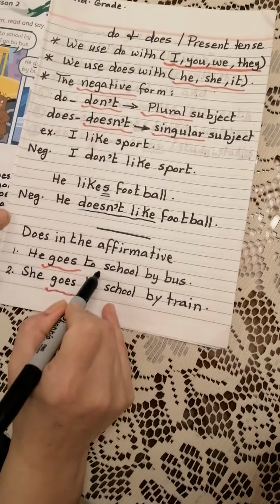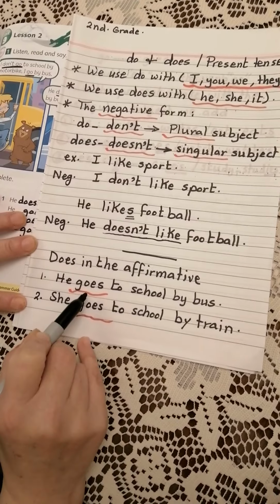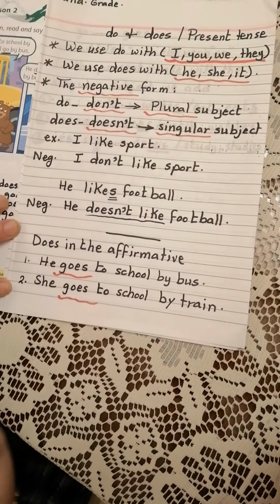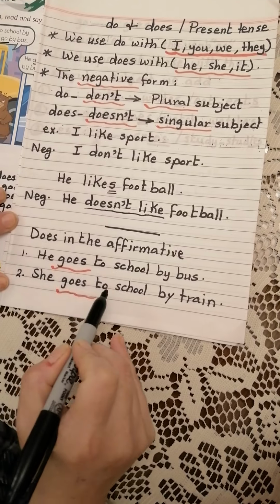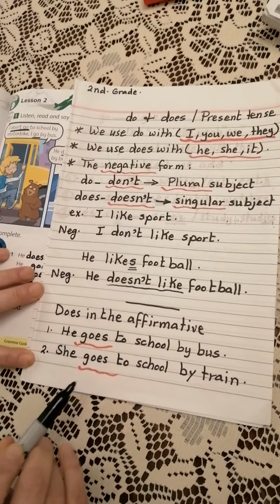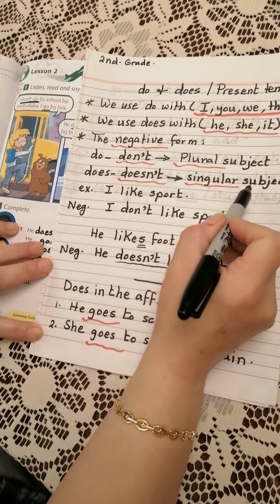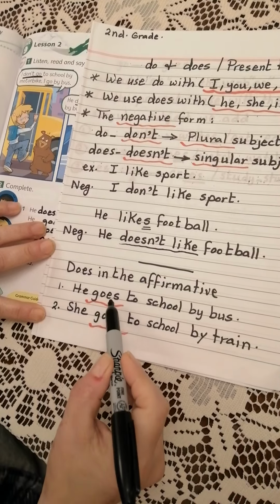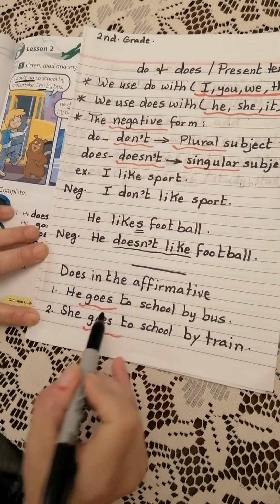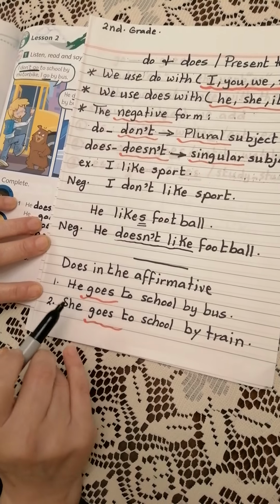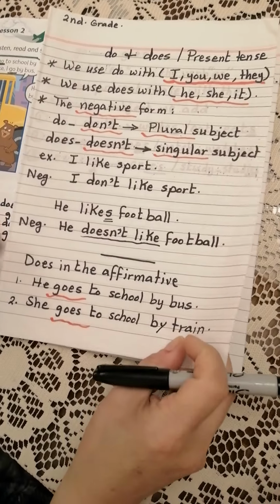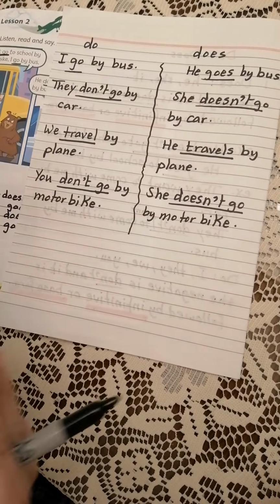He goes to school by bus. We use the verb goes, not go, because he is a singular subject. She goes to school by train. We use goes here, not go, because she is a singular subject. Why do we use es with go? We add es with the verb go because it is a singular subject. With does, we add es in the affirmative sentence.